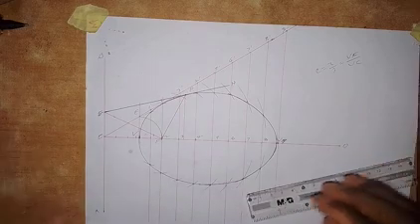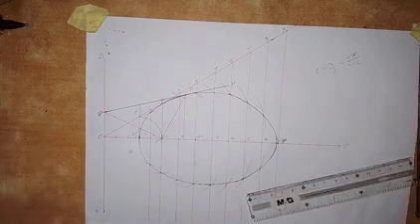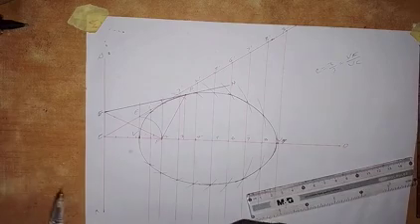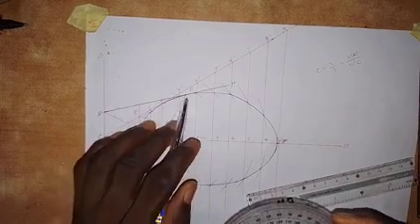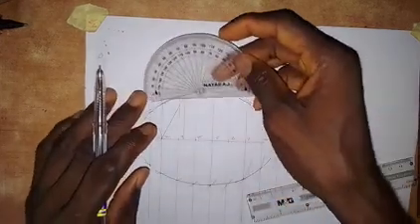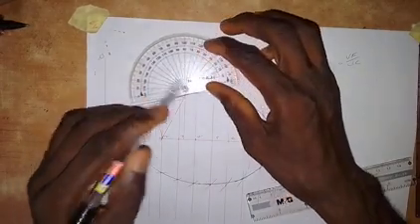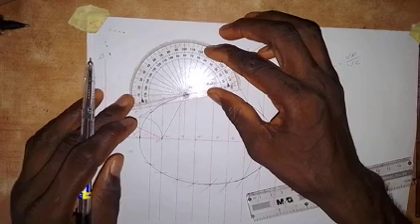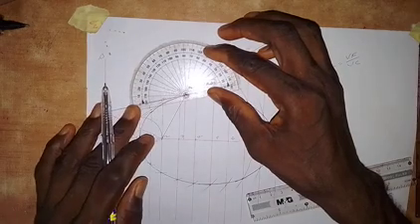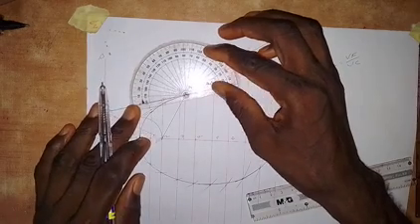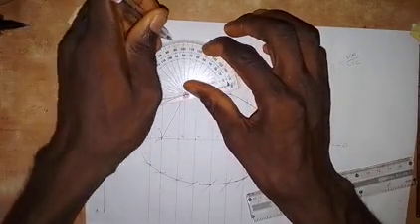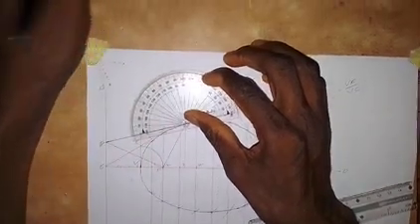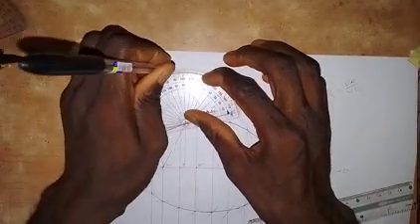Then for the normal that we're asked to draw, a normal is a line that's at an angle of 90 degrees to the tangent. So we have to set our protractor so the midpoint is on point P, and the line on the protractor is on GH. So we set like this, and we put a dot on the paper like this. So here we have this point.